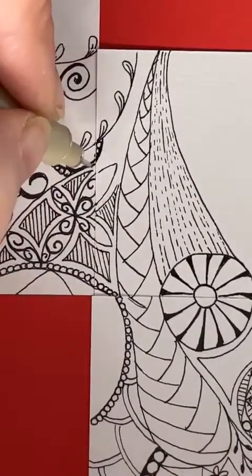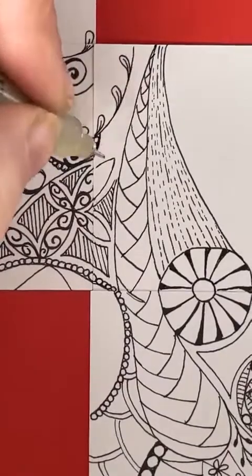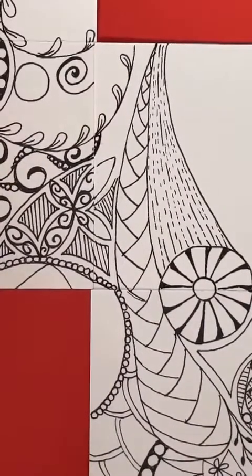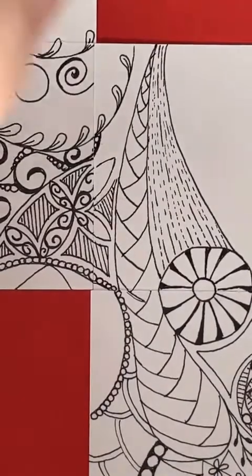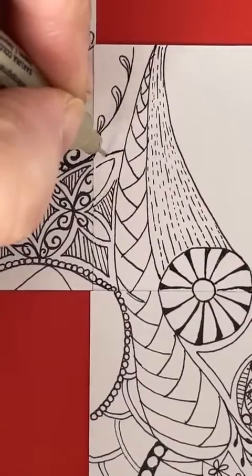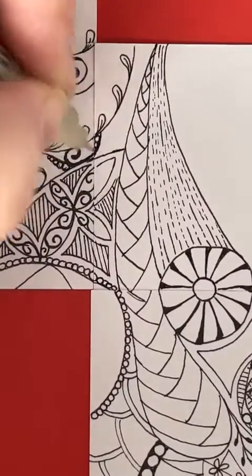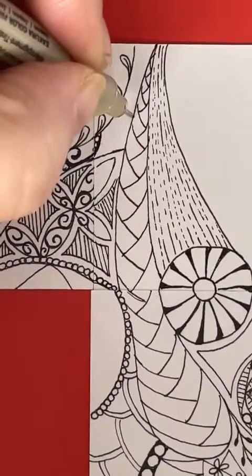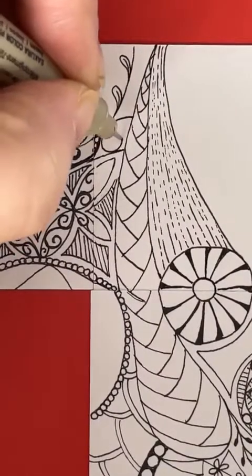So we've got a choice now. I suppose we could keep this going all the way up, or we could continue this bit all the way up. Either way, I don't think it really matters. It's whatever works for you. So I think in this instance, I'm going to close that off there, and then I'm going to continue. So I'm going to go that way. I'm going to continue this.